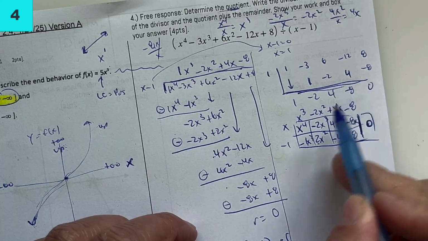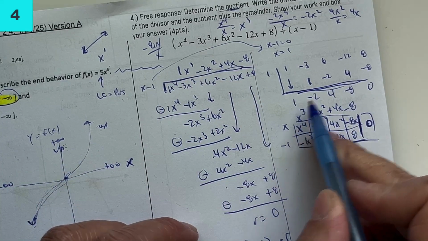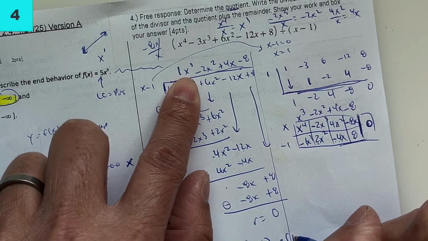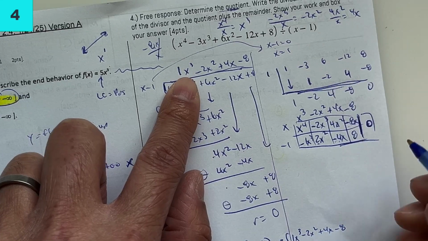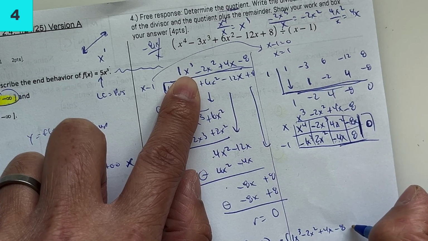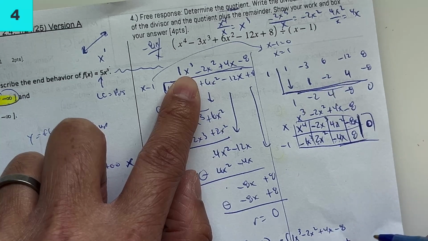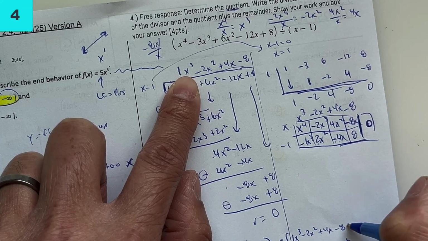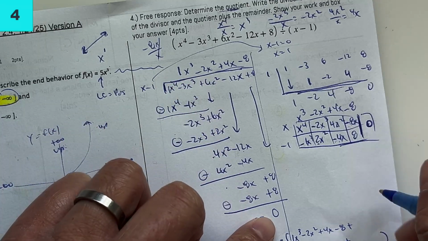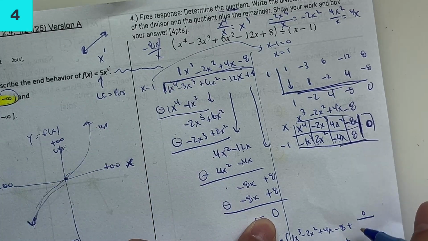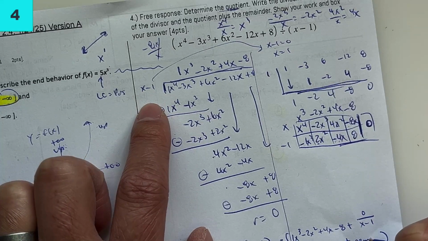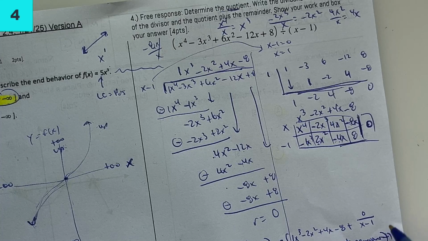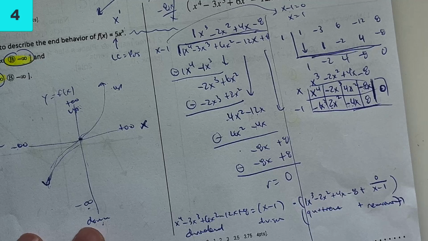This or that as a polynomial. You can't just write the numbers. x to the third minus 2x squared plus 4x minus 8, plus the remainder. So if you had to write the remainder, it's kind of where we don't normally write zeros, but I just want to prove something to you. And then you go back to the divisor, which is x minus 1. That is the remainder, okay? So if you multiplied all these out, you'll get that one, okay? Hopefully that was helpful. See ya.